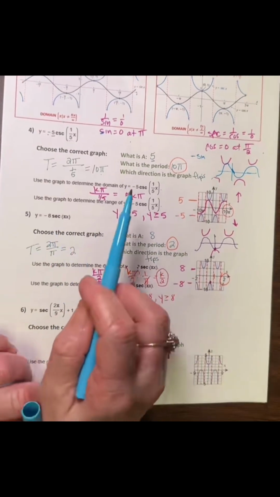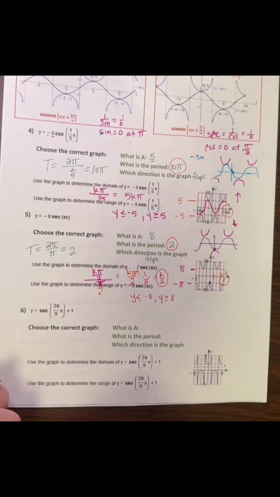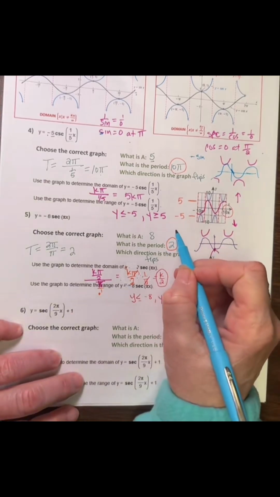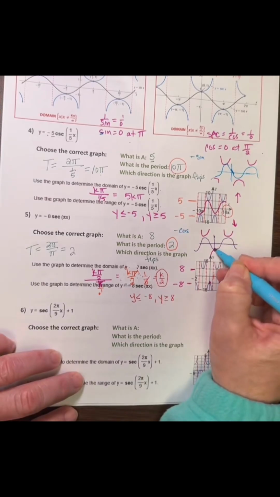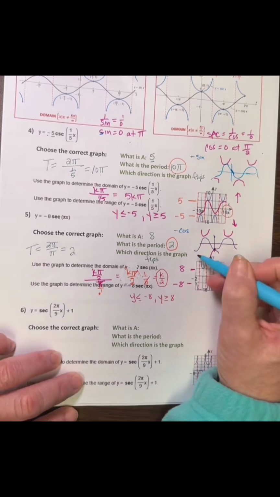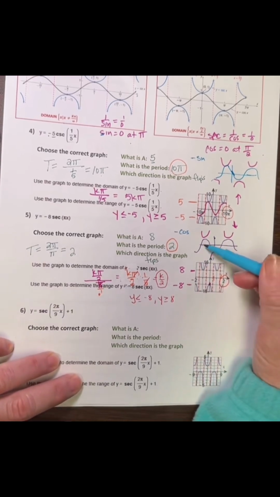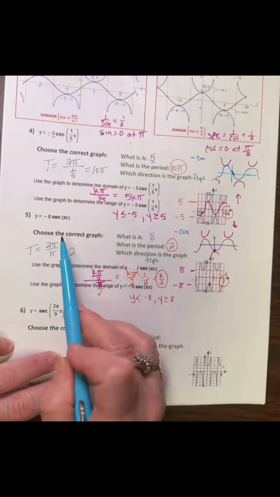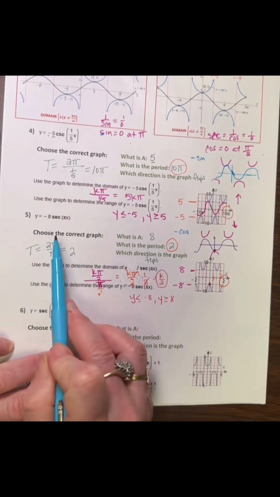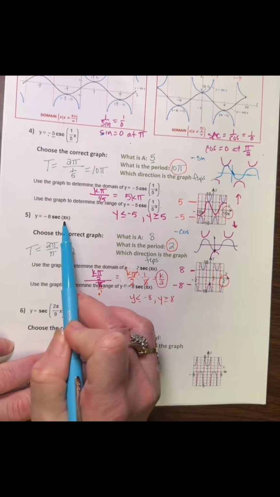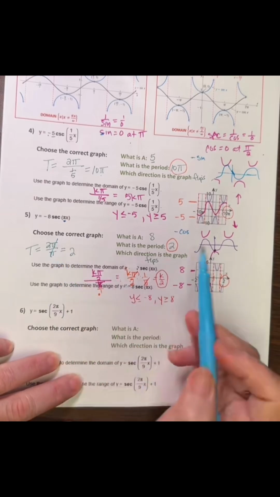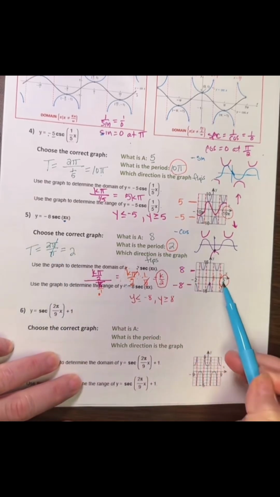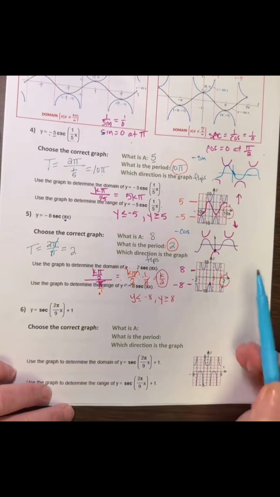So for the secant, it's the negative cosine. So the negative cosine graph, regular sine graph starts here. The negative cosine would start here. And the secant is the opposite of that. So the amplitude is 8. The period is 2 pi over this. The pi's cancel. It's just 2. So this would match here to find the graph.